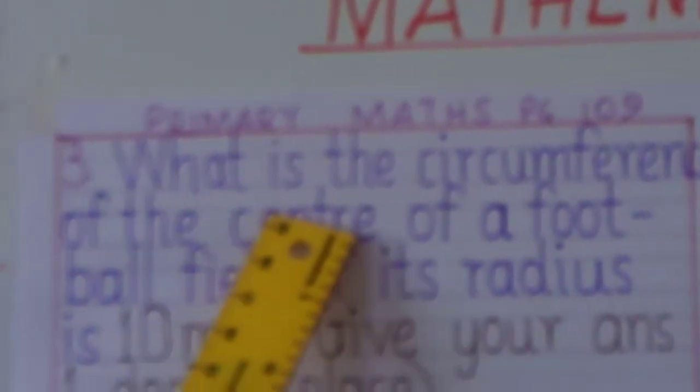Question number 1, you will get it from primary mathematics, page number 109. This question is found from primary mathematics, page number 109. And the question reads, what is the circumference of the center of a football field if its radius is 10 meters?